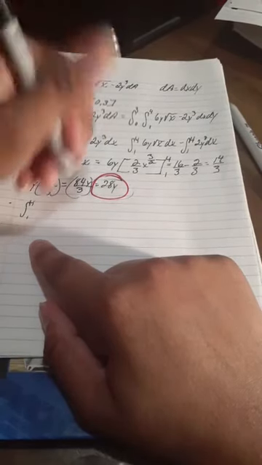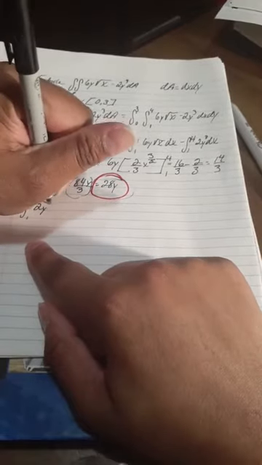All right, so let's take care of the next one. So from 1 to 4, we got 2y cubed dx.